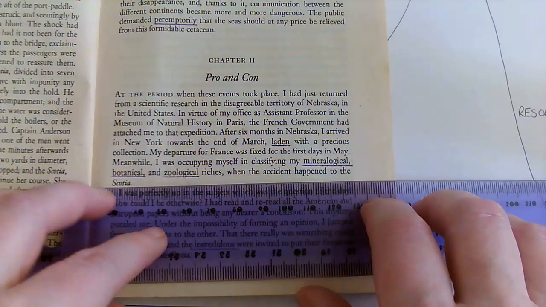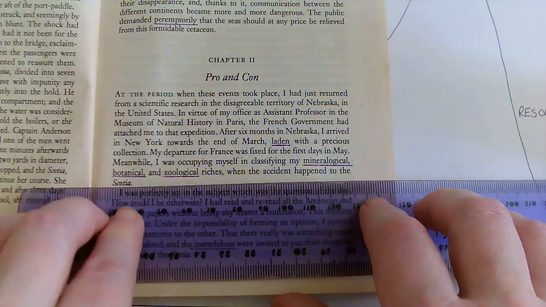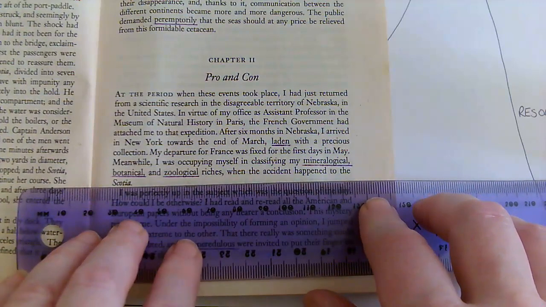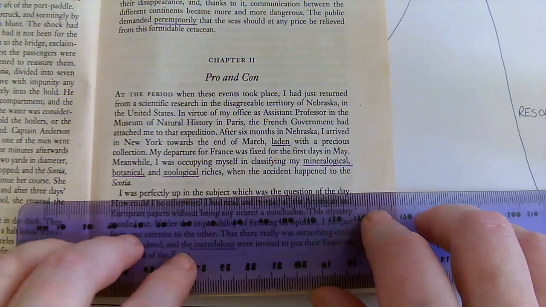Mineralogical means to do with rocks and stones and minerals, botanical, plants, and zoological to do with animals.